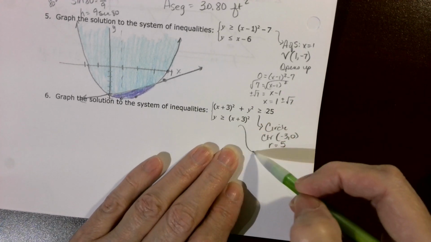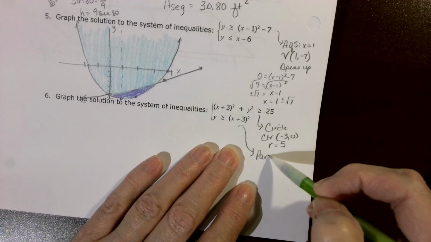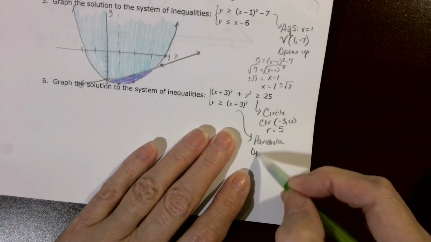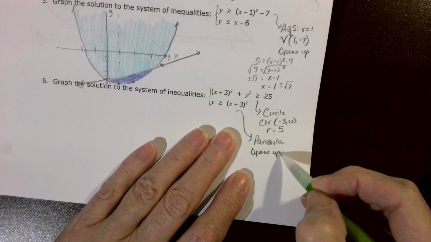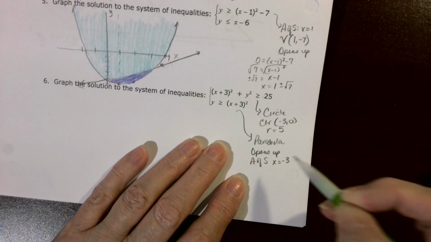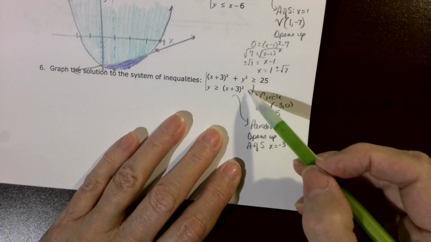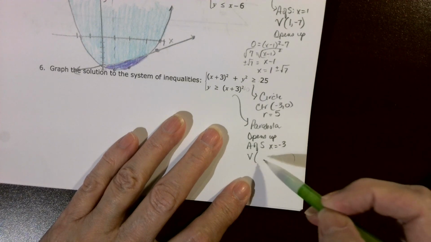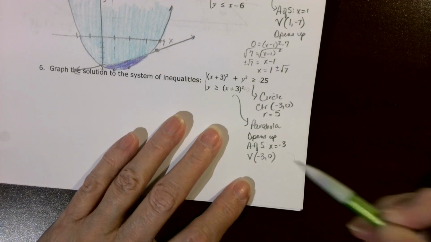Okay? This is a parabola. It opens up because it's positive. The axis of symmetry is x equals -3. Now this doesn't have anything here, so it's like plus 0. So the vertex then is -3 and 0.